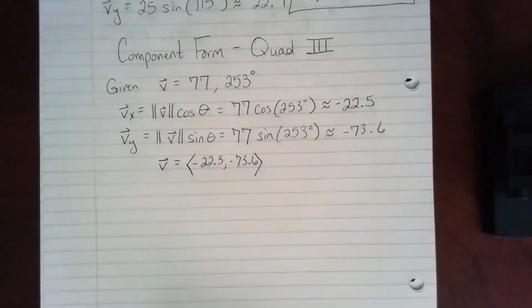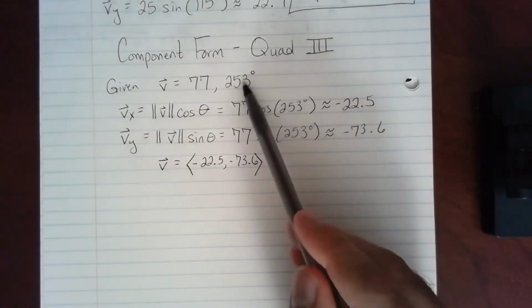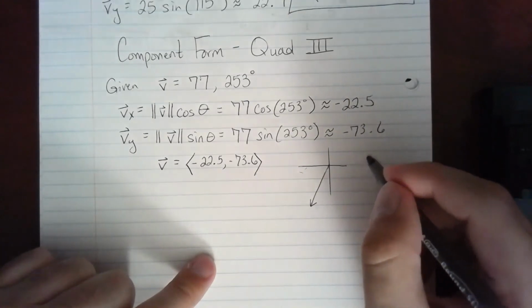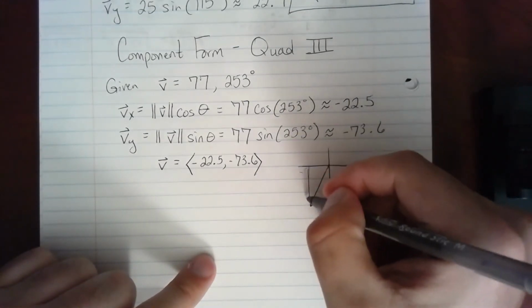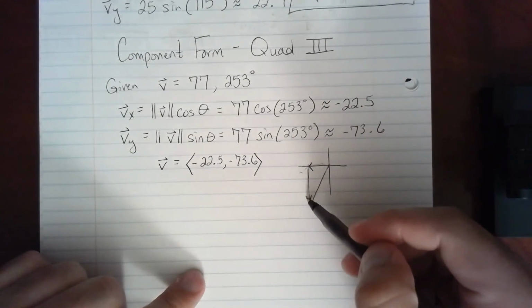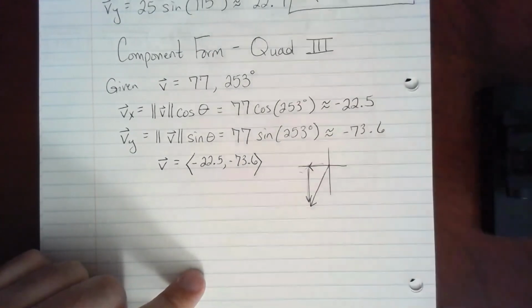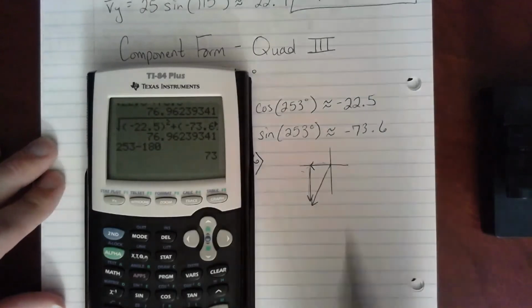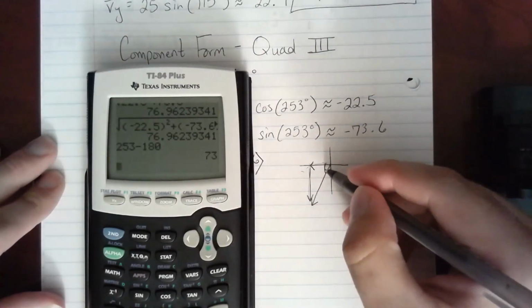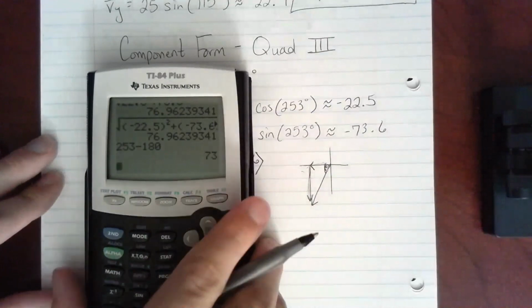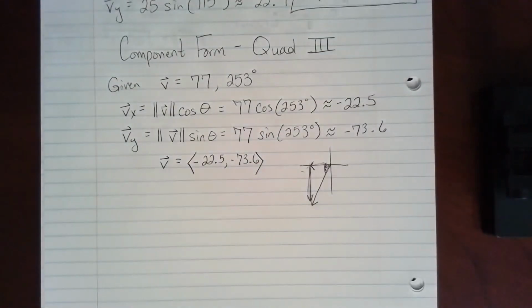The other check is that we are supposed to be in the third quadrant. 253 is pretty close to 270, so it's going to be something kind of like this. And we're going to say, well, it has a negative 22.5, it's got a negative 73.6, so we're seeing something smaller here, something larger here. And if we really think about it, we could subtract 180 from 253, and we're going to see that this angle here is 73 degrees. If this angle is 73 degrees, then this side should be the larger side by a fair amount, which it was based on what we just saw. So everything seems to be checking out. We have the correct quadrant, we have the right magnitudes, the general size of everything. This seems pretty solid to me.